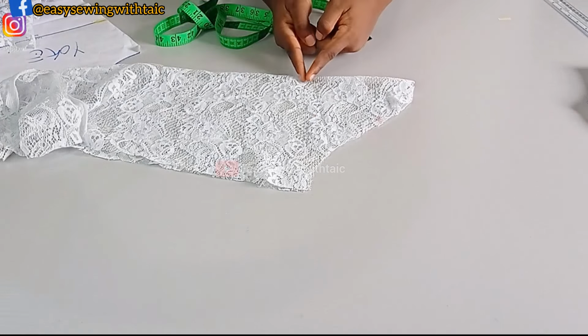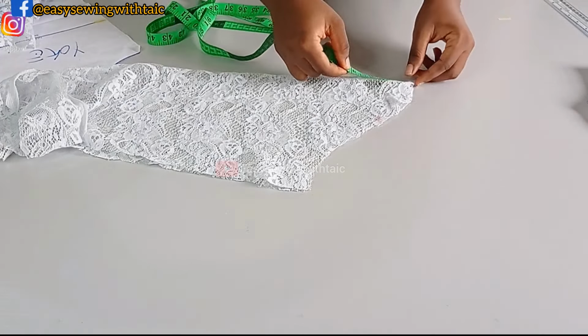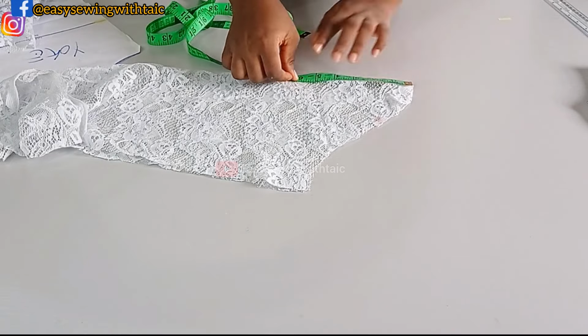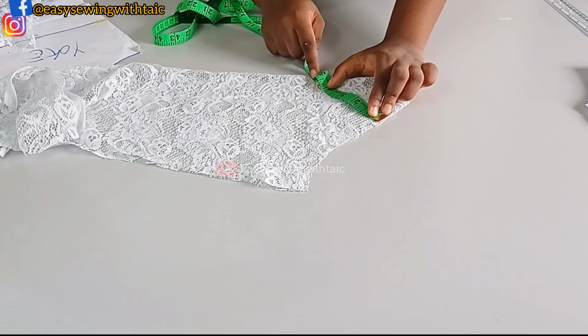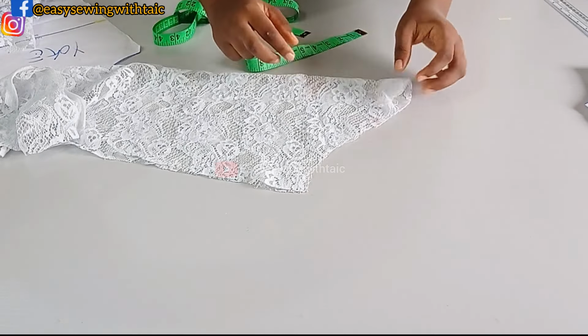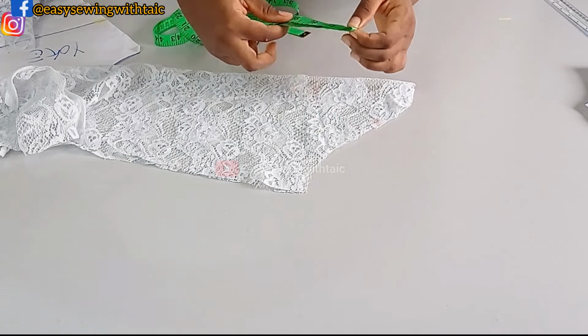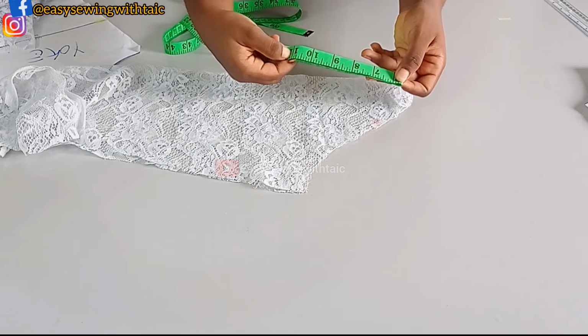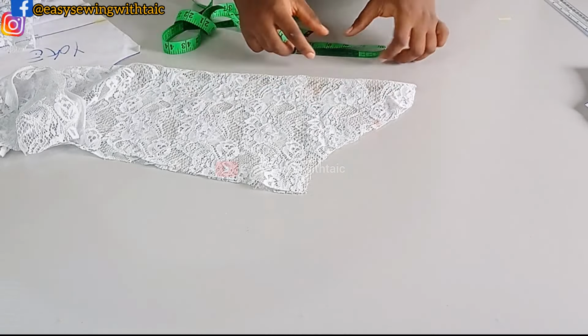Then determine where you want the cape to start from. So I'm going to come down by 5 inch like so. Then I'm going to measure what I have from the 2 points like so. So what I have there is 5½. And remember that this sleeve is on fold. So that is 11 inches.